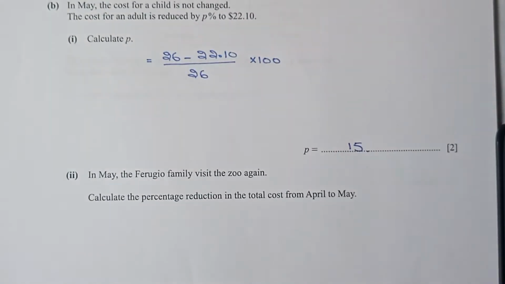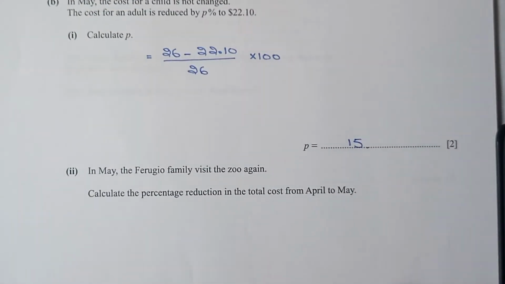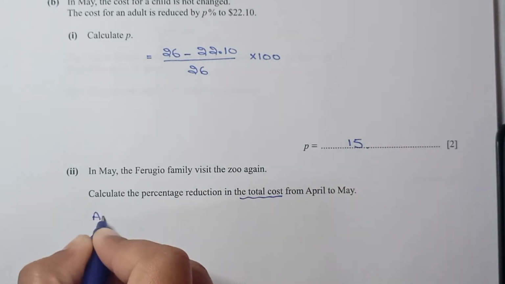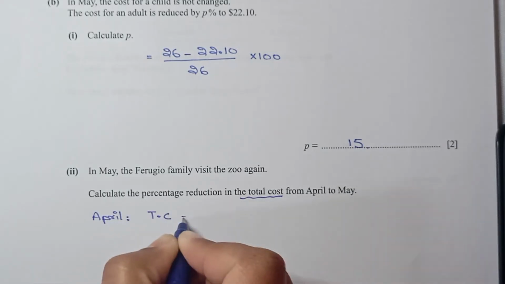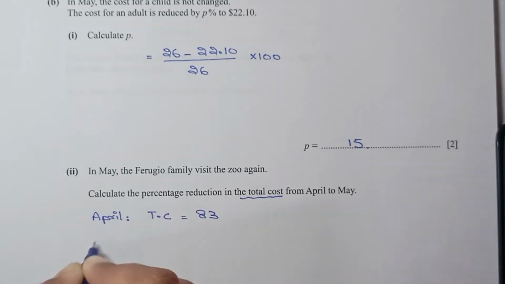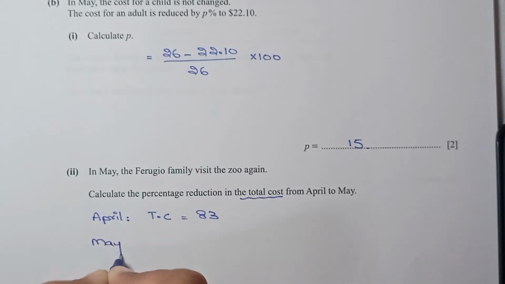Now for the second part, in May, the Frigo family visit the zoo again. Calculate the percentage reduction in the total cost from April to May. We know that in April, the total cost was $83. Now let me find the total cost for May.